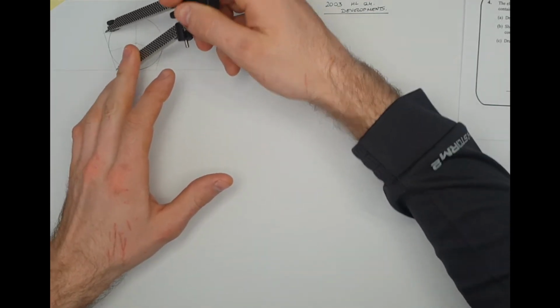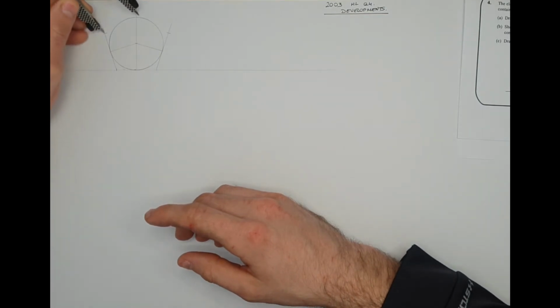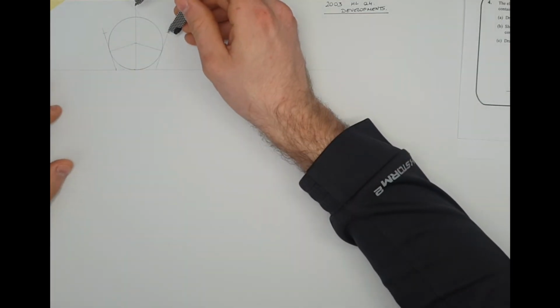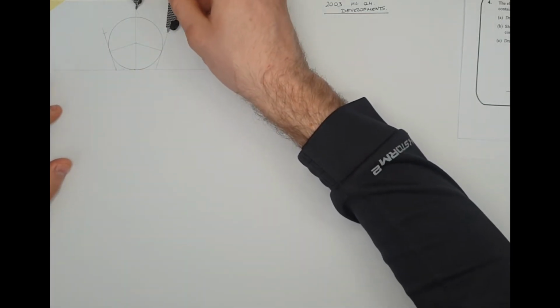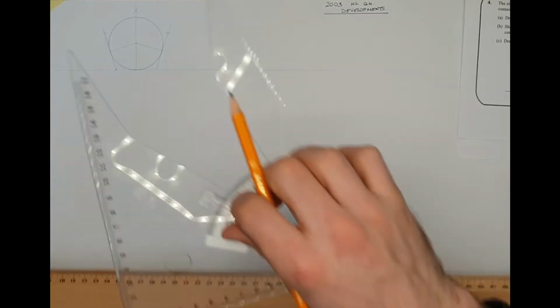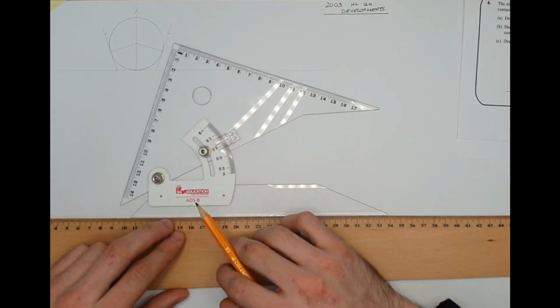I can step off here. While I'm here, I'm going to put this really light, just as a verification. We should end up on the exact same point which I just did, perfectly hitting the center line of the object. I know that the top angle is going to be 36 degrees.